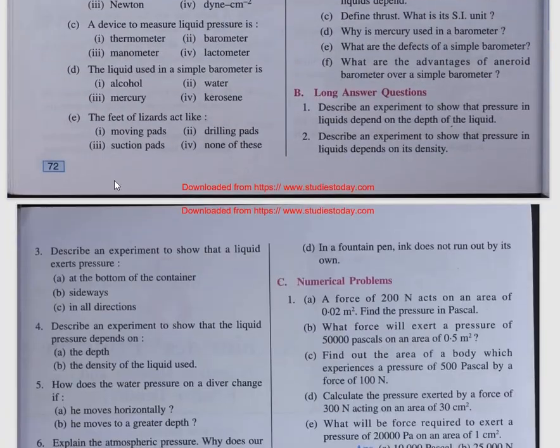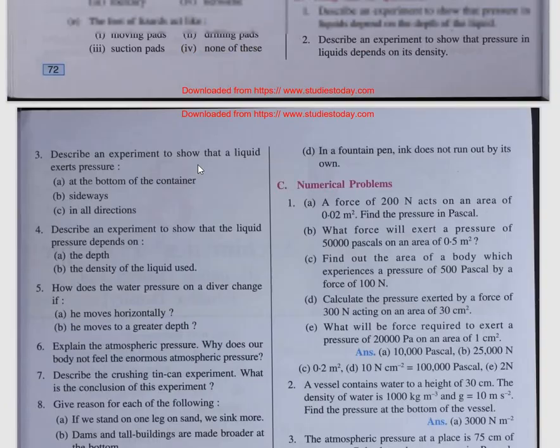So the rest is homework for all of you. I will solve it in my notebook and this is your homework.